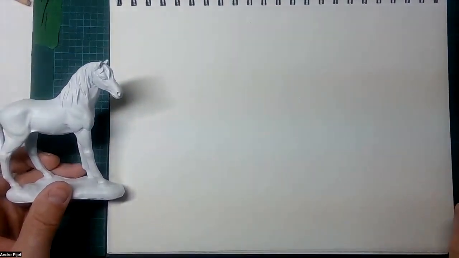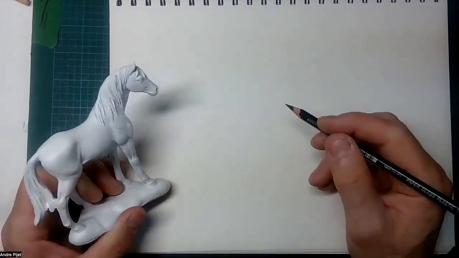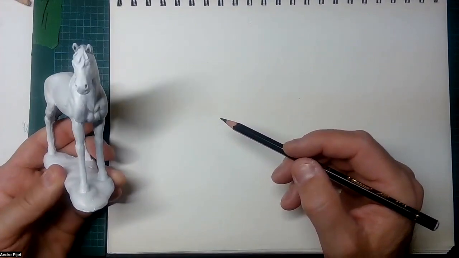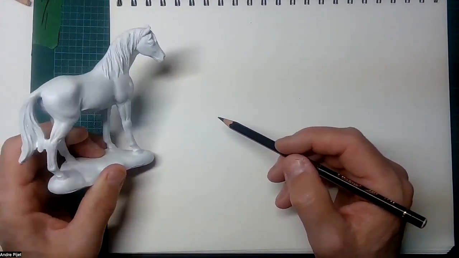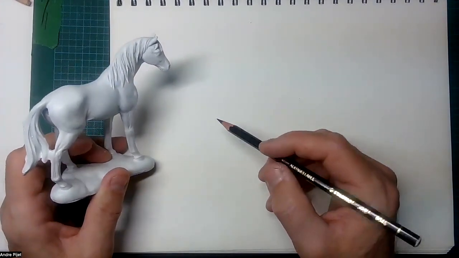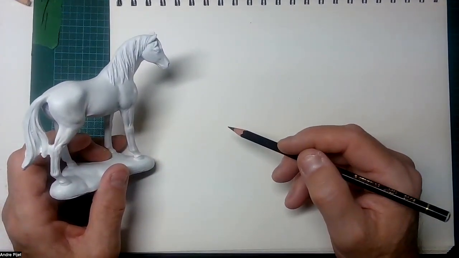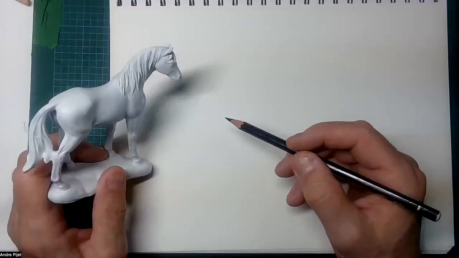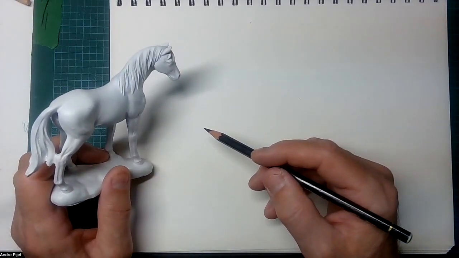But let's start a little sketching. How would you draw this horse if you want to understand the form? And why is it important to understand the form of each subject you draw?